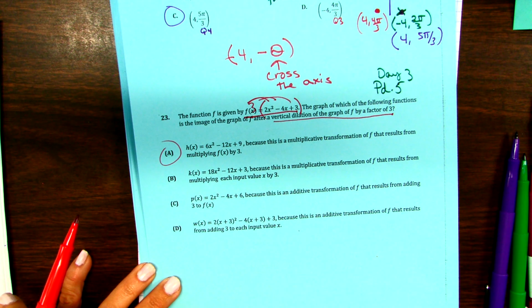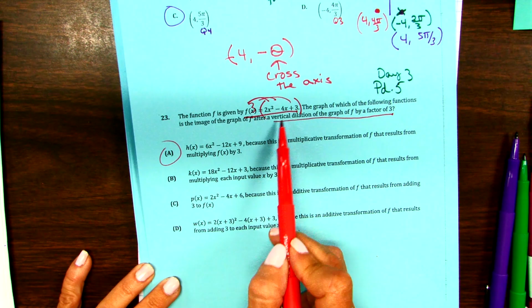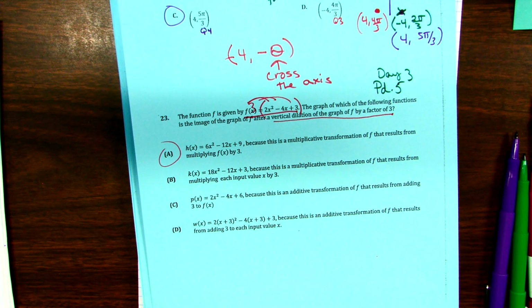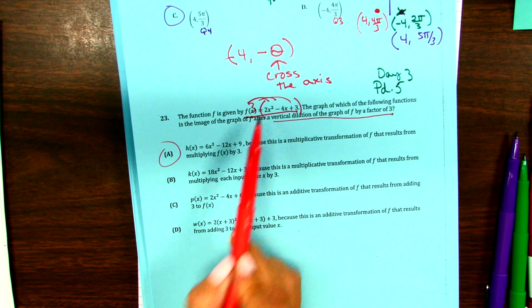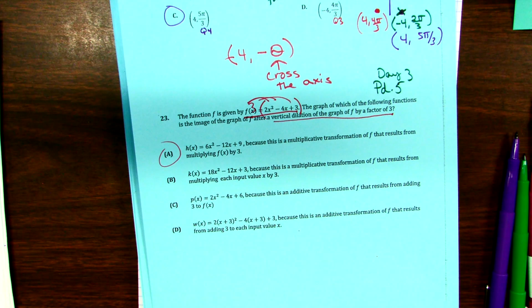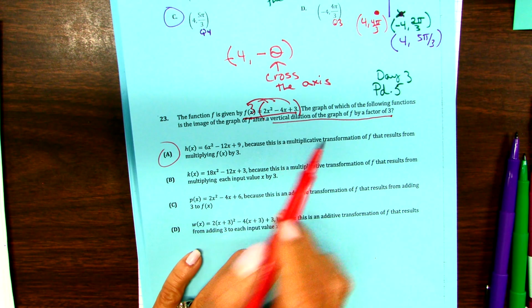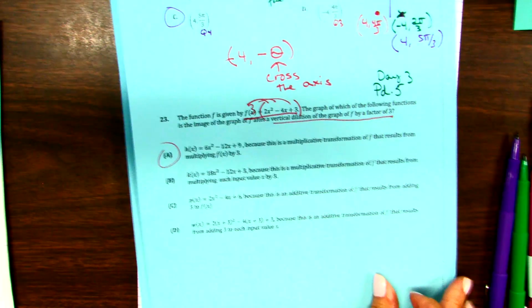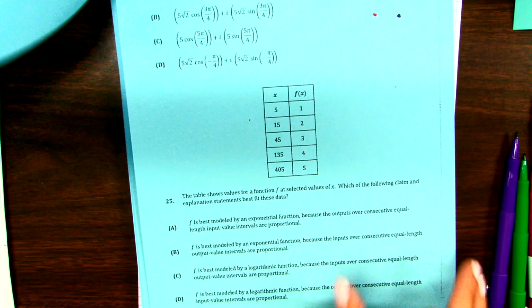If it was a horizontal dilation, you wouldn't be given this in standard form. It would be written in a different form, and you would multiply what's in the parentheses. But we never did that. We always had a vertical dilation, which is multiply the whole thing, or a vertical translation, which would have been just changing that last number. But it'll be this question. I don't even think you'll see this question. I think it's a little too easy, but we'll see.